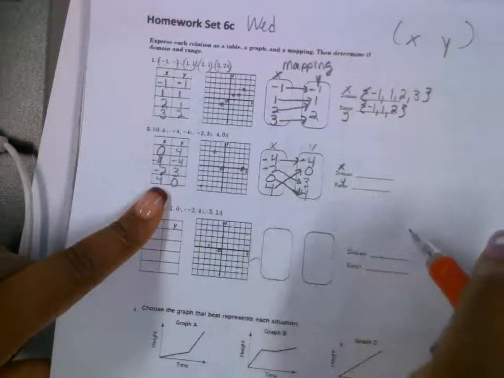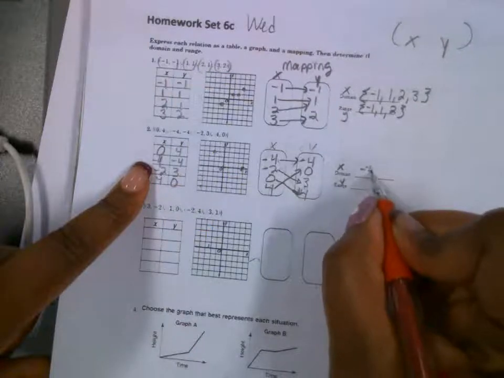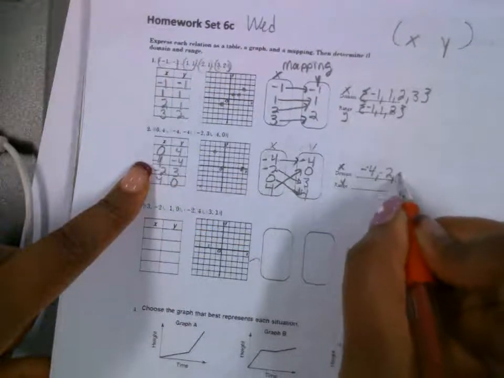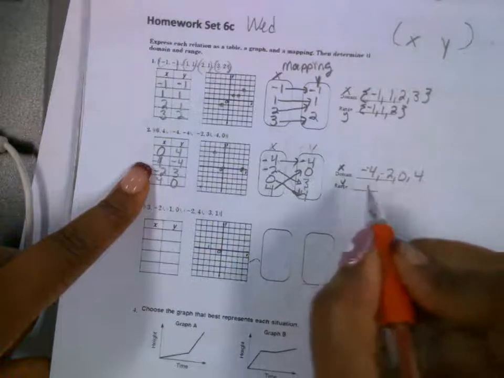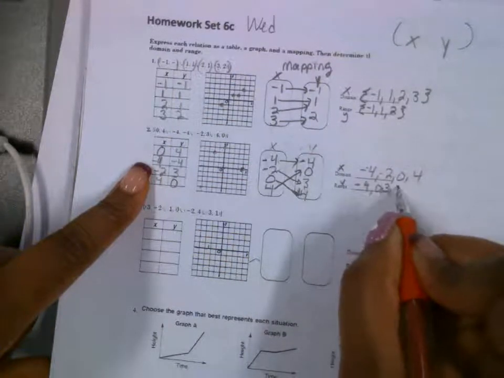So now we're going to write all of our domain values, which are the x values, and our range values, which are the y values. So that is going to be -4, -2, 0, and 4. And then this is -4, 0, 3, and 4.